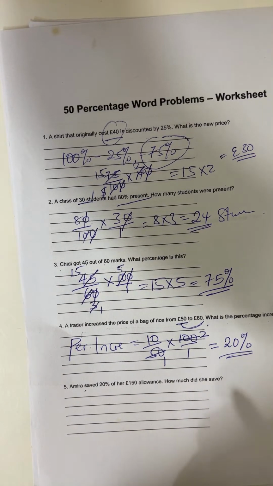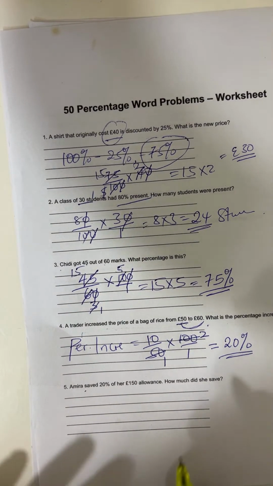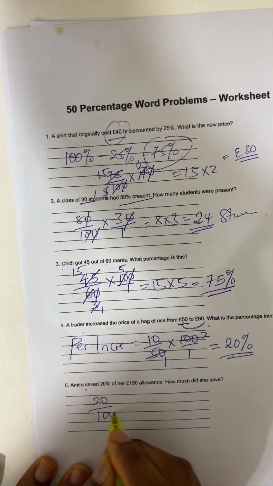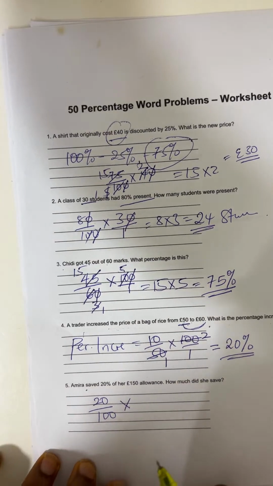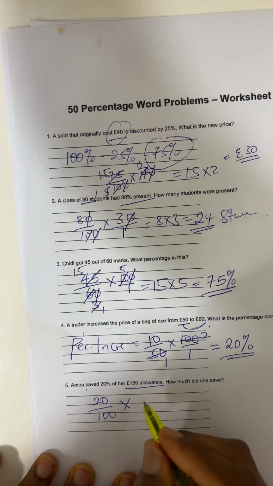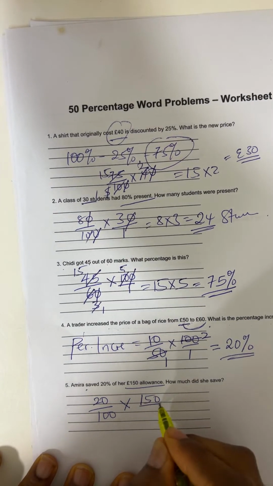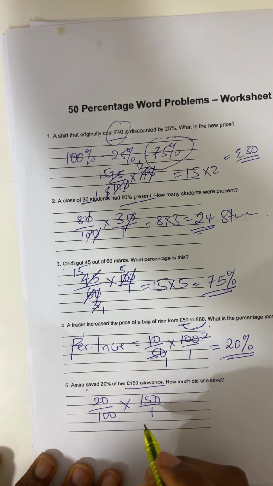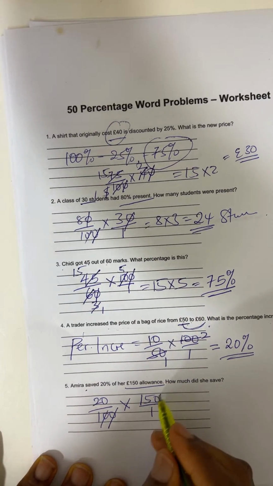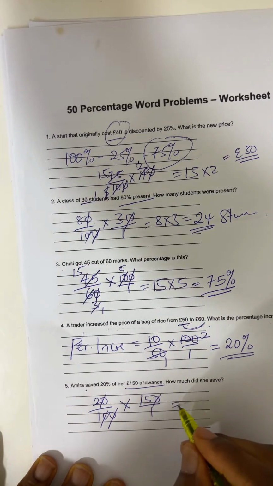She saved 20% of her income, so 20% is basically 20 over 100 times the allowance here, which is 150, so times 150 over 1. Okay? So what do we do here? We cancel a 0 and cancel 2 zeros. That's 1 here and 1 here. So what do you have?